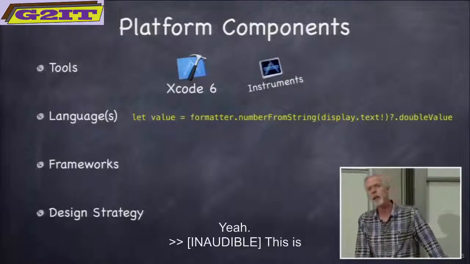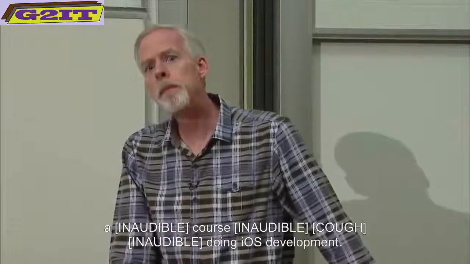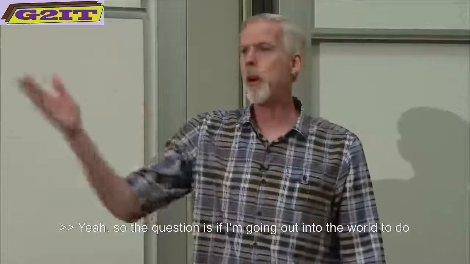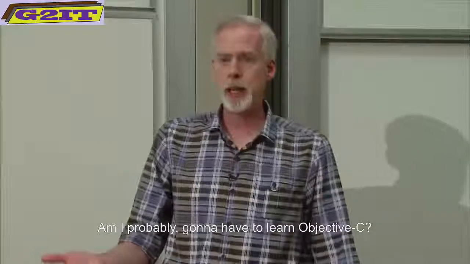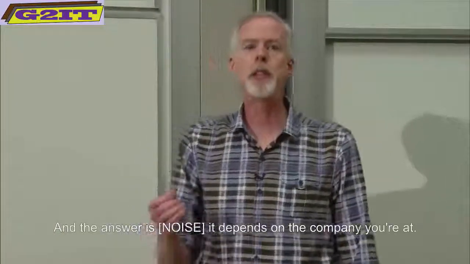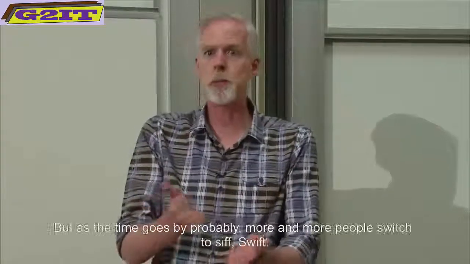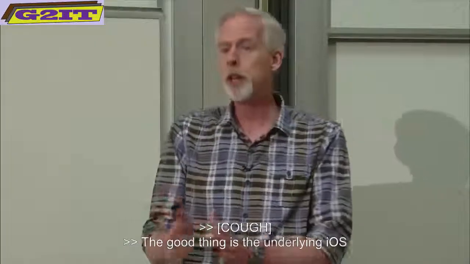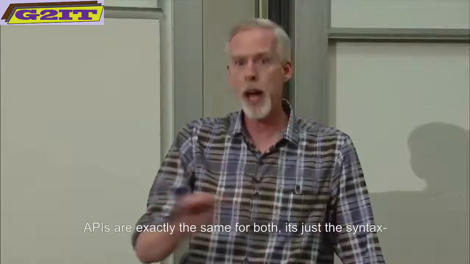Do you think it would be important to take Objective-C in the context of doing iOS development? Yeah, so the question is, if I'm going out into the world to do iOS development for real companies, am I probably going to have to learn Objective-C? And the answer is, it depends on the company you're at. Probably in the short term, yes, but as time goes by, more and more people will switch to Swift. The good thing is the underlying iOS APIs are exactly the same for both.